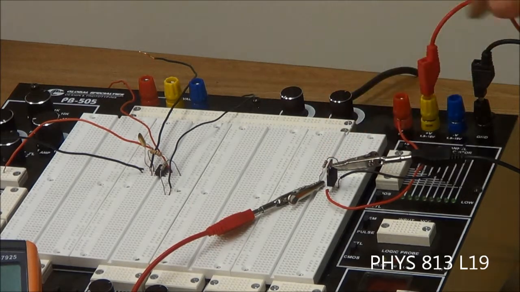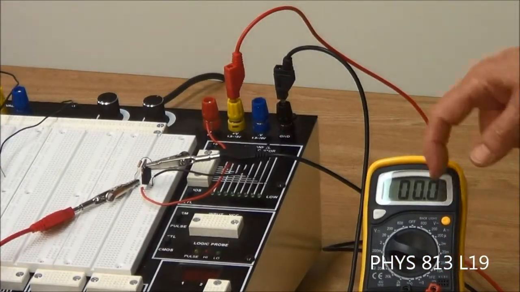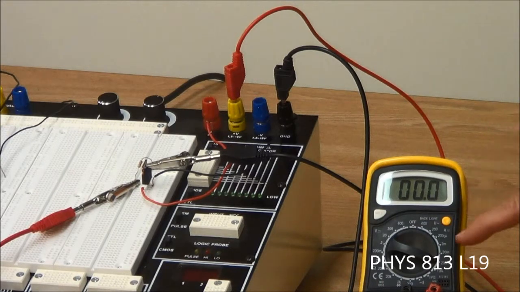So we need to go from here, and we're going to use our yellow meter, and we're going to set it at 200 milliamps. I'll just go ahead and turn that on. It's DC, so actually I'm not sure if this has AC current. I don't think it actually does. So that's all right.